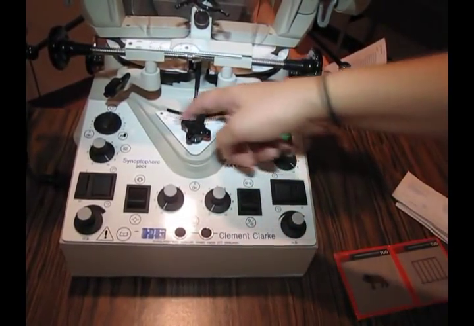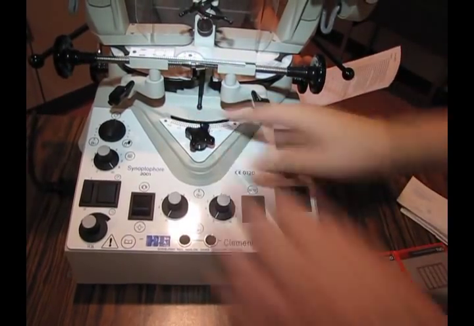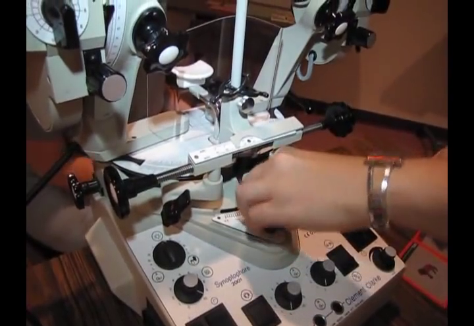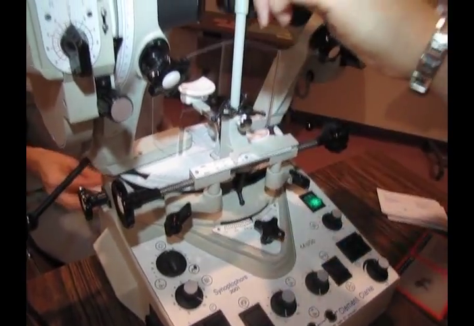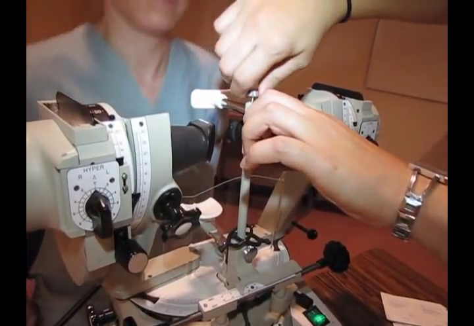Over here is the PD scale. I don't know if you have it there, good. And you would rotate that over here. So one of these two knobs. And then this would move up and down the chin rest. This would move the forehead back and forth, so you would unscrew it and tighten.